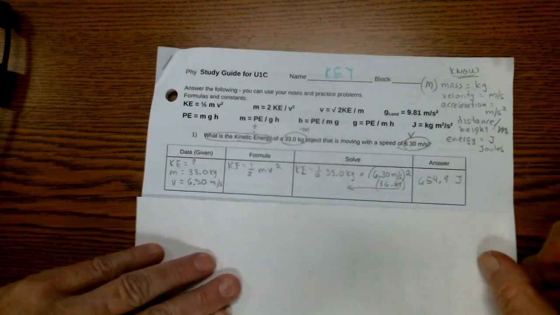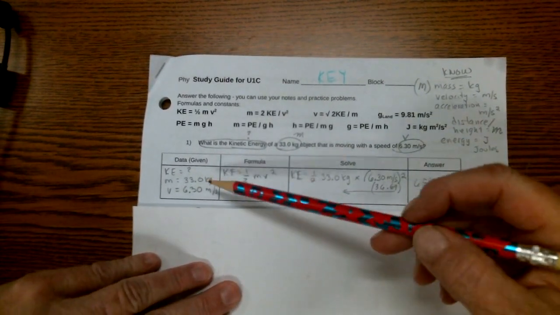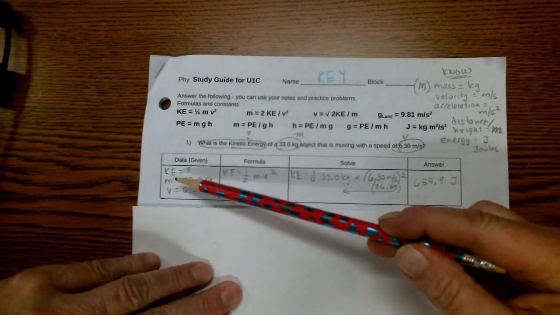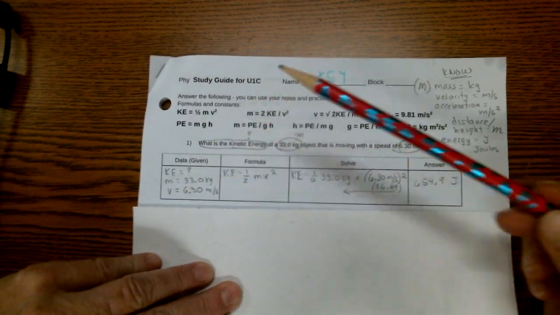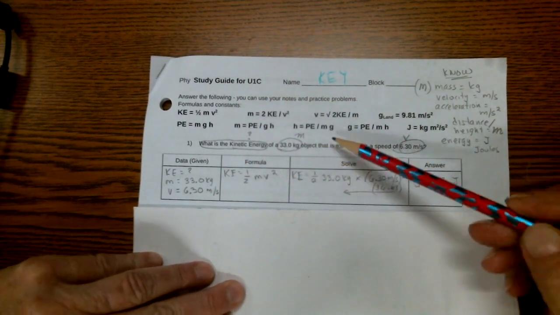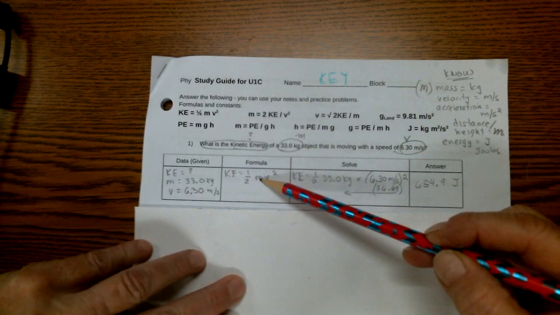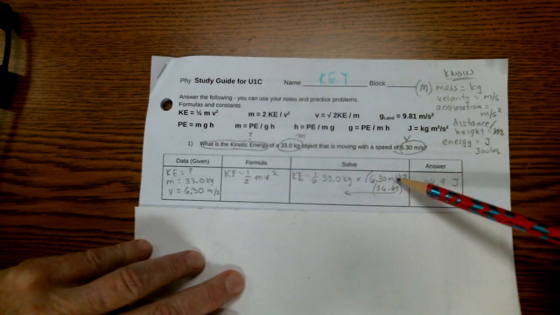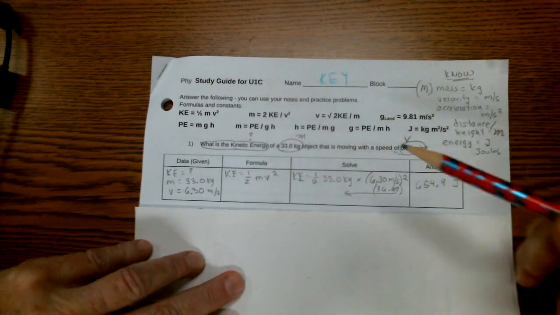As we work it out, you're going to put all of the data that you're given. So you pull these numbers out and label them with the letters that are going to be used in the formula. Tell me what formula you're going to use, and then when you solve it, instead of the M, you're going to actually put the mass. Instead of V, you're actually going to put this. So this will tell you what to do with the numbers.